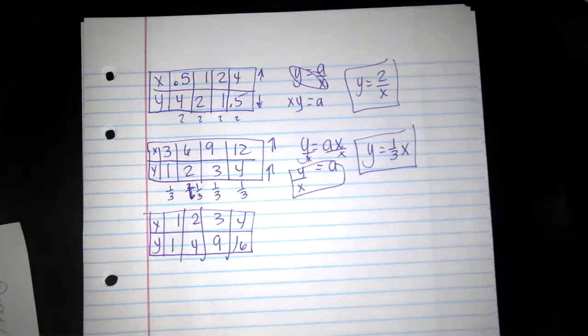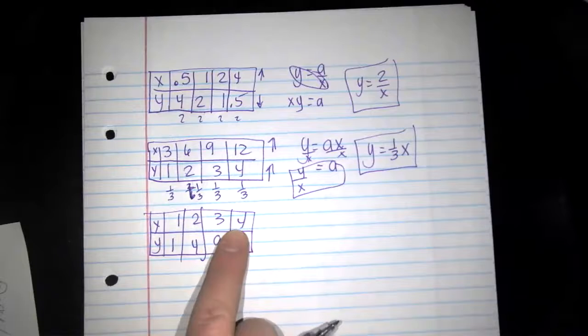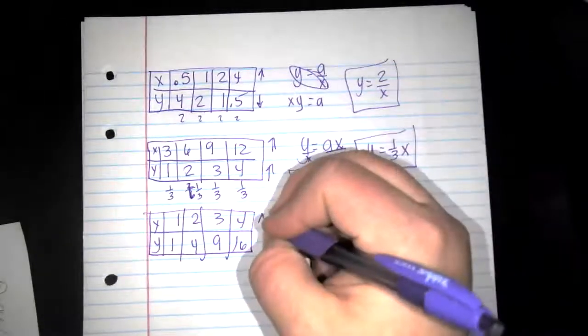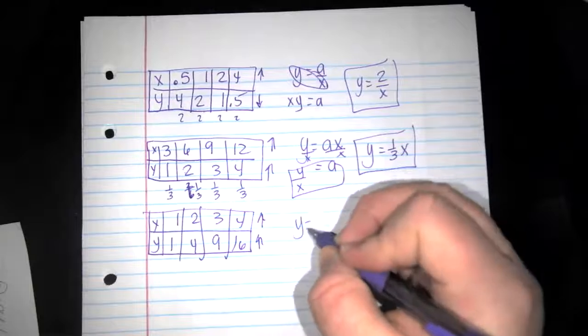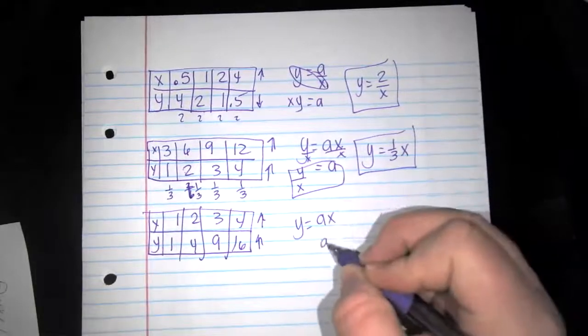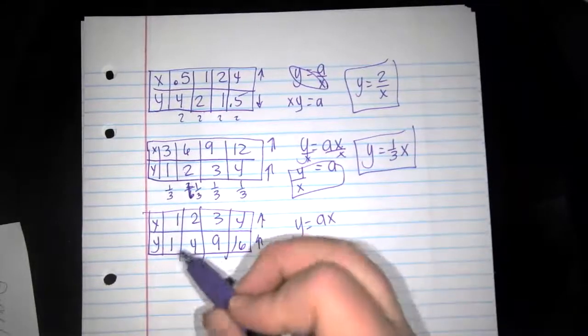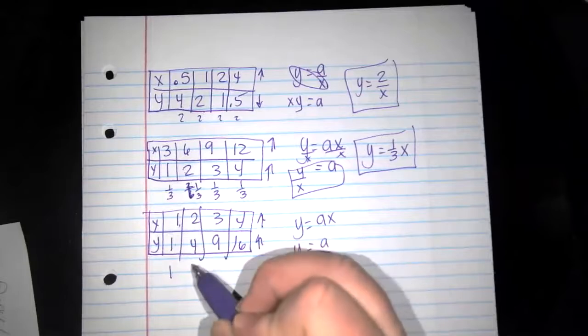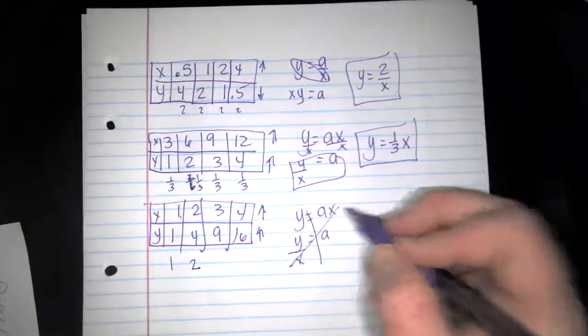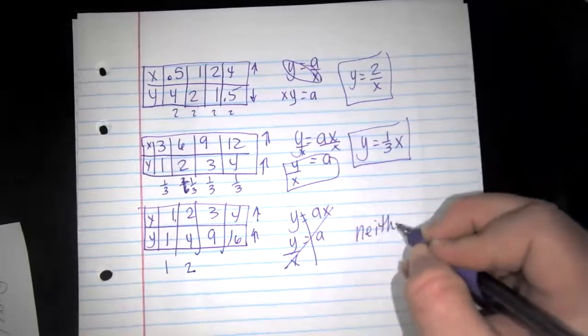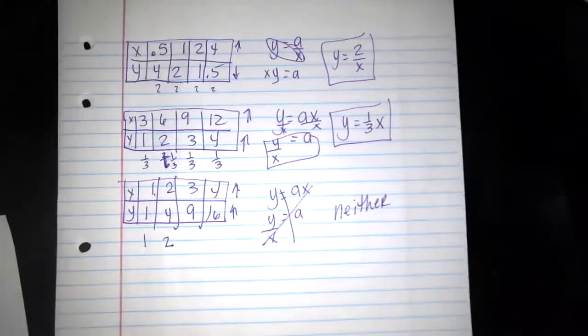Okay, what's this one doing? Up. What's this one doing? Going up, but it's random. Isaiah's saying it's random. So 1 divided by 1 is 1, 4 divided by 2 is... Right, doesn't work.